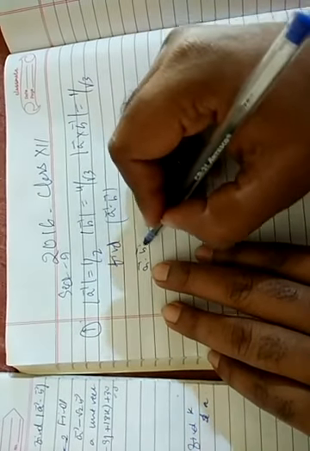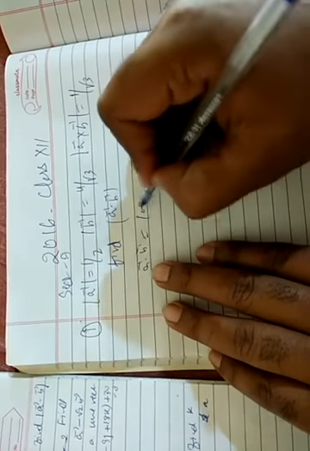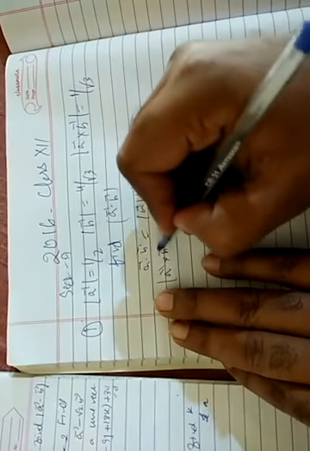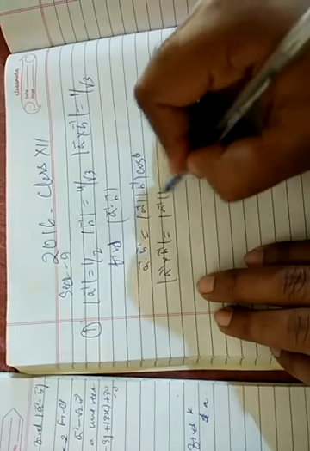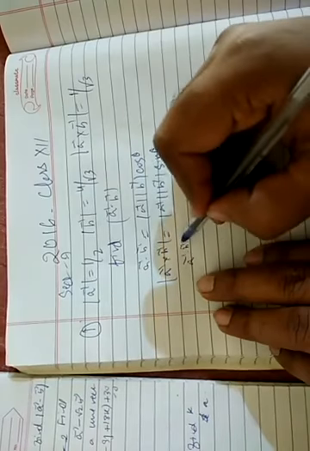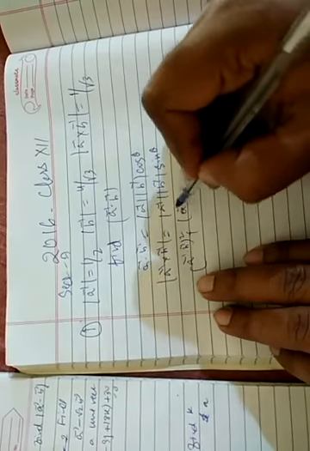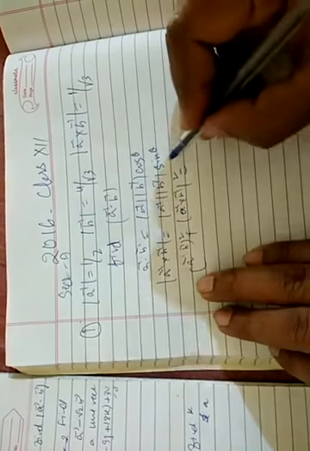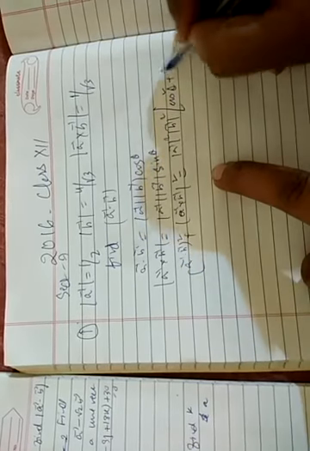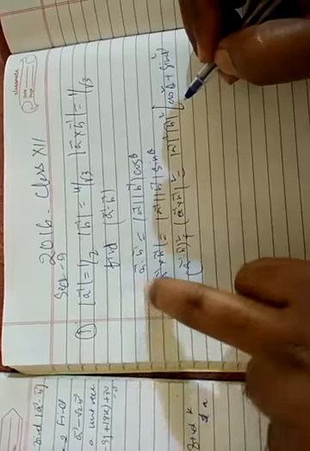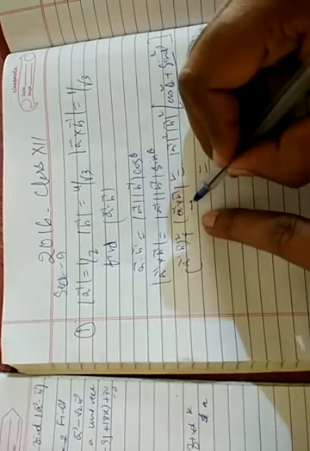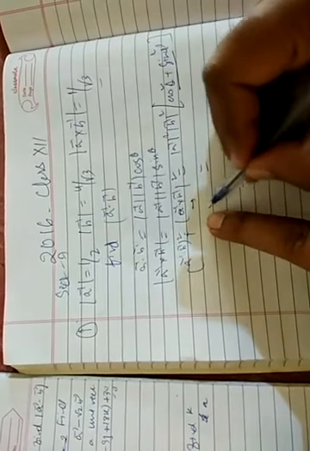A bar dot B bar, the dot product, is mod A mod B cos theta. The magnitude of A bar cross B bar is mod A mod B sin theta. If I square both sides and add, I get mod A square mod B square common with cos square plus sin square, which becomes 1. So finally, the magnitude of A cross B squared is 1 by root 3 square, that is 1 by 3.